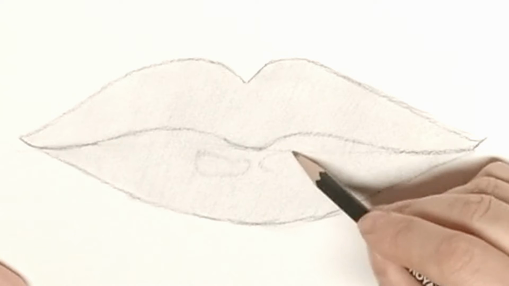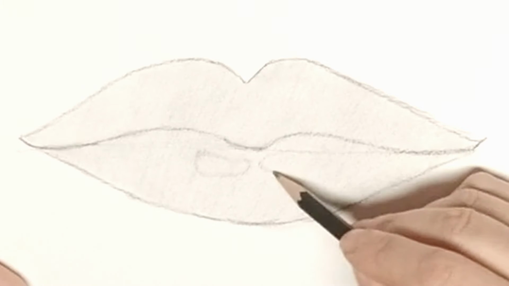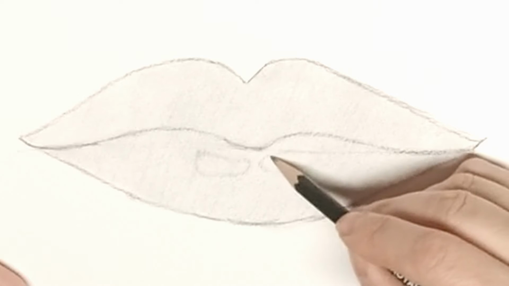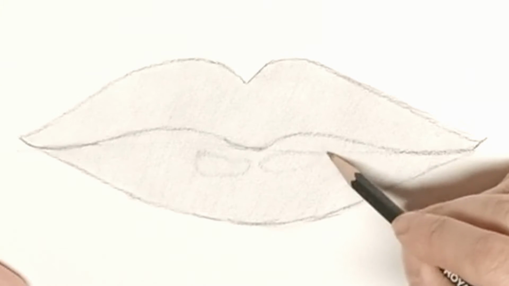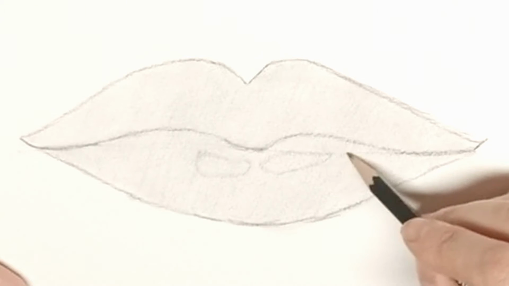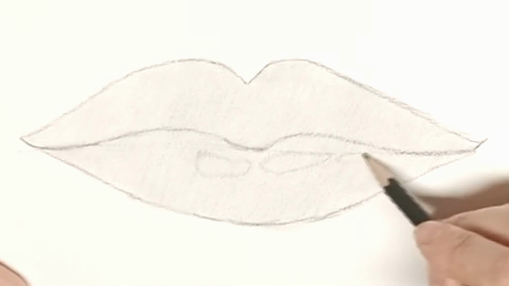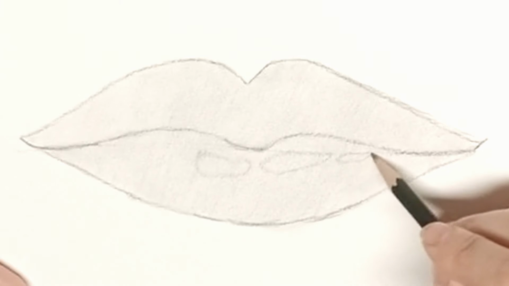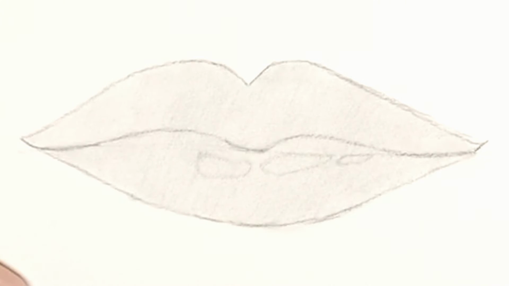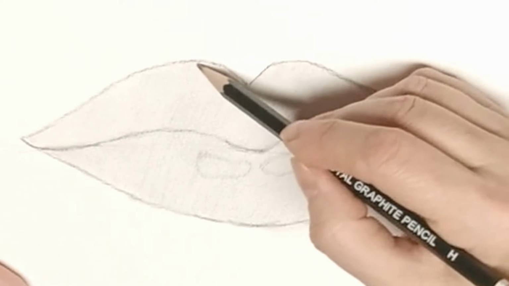Because my light source is coming from the top right, I'm going to have this part of the lip that sticks out going to be a little bit lighter from where the light is hitting it. And because it's on the right, I'm going to extend out just a little further to the right on this side. So there's where my light would be hitting the bottom lip.